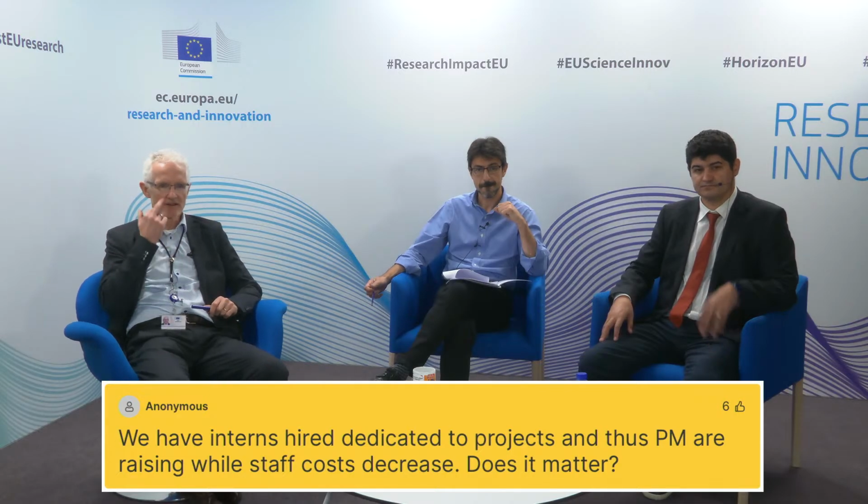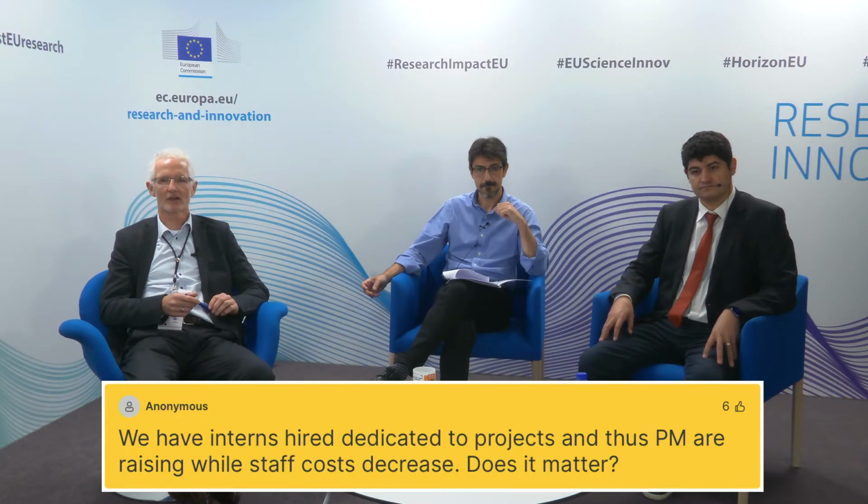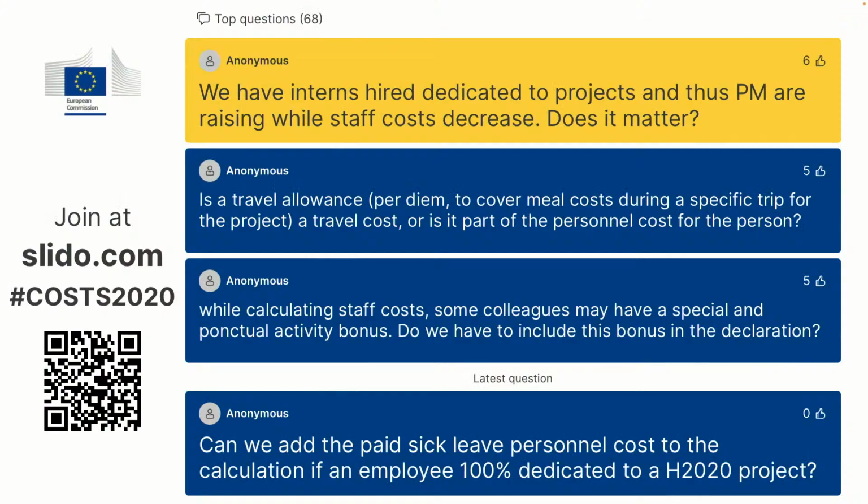Okay, next question. Is a travel allowance per diem to cover meals costs during a specific trip for the project a travel cost, or is it part of the personnel cost for the person? I think that is easy to reply. Travel cost. Usually travel cost.